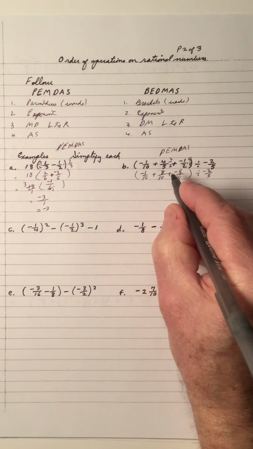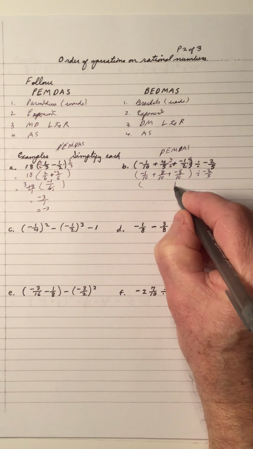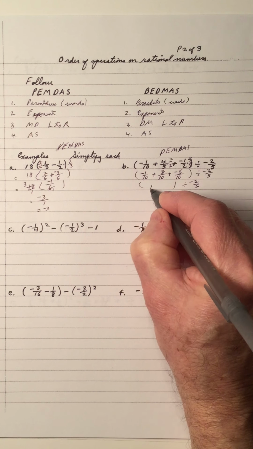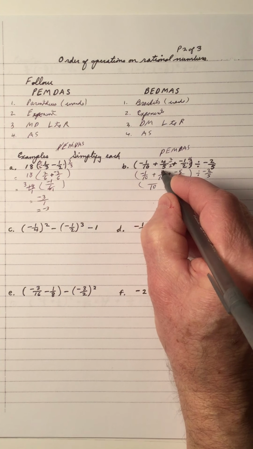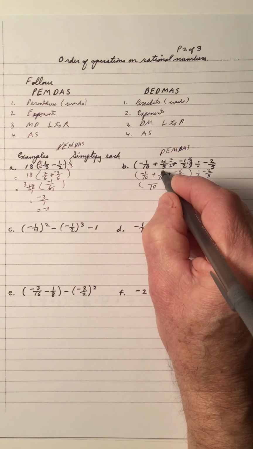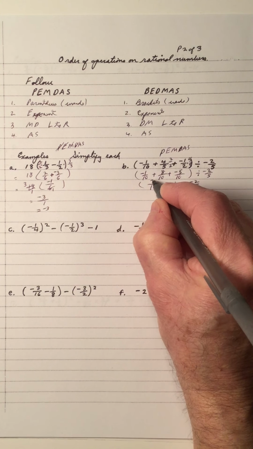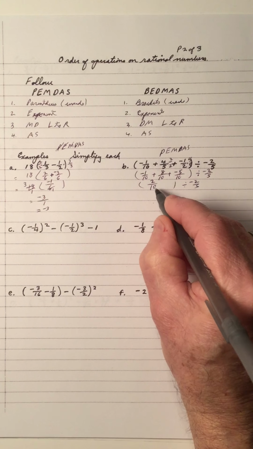That's done. So I'm going to add all these up and see what we're going to get. Common denominator is 10. So 8 subtract 1, or -1 plus 8 is 7. 7 and -5 is 2. Notice I can reduce this down.